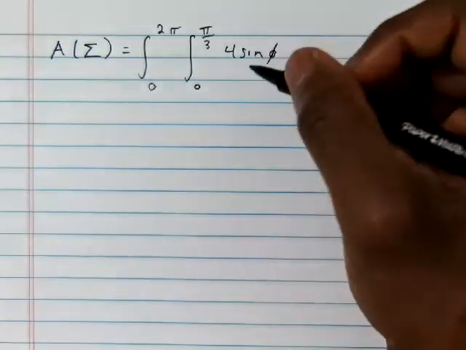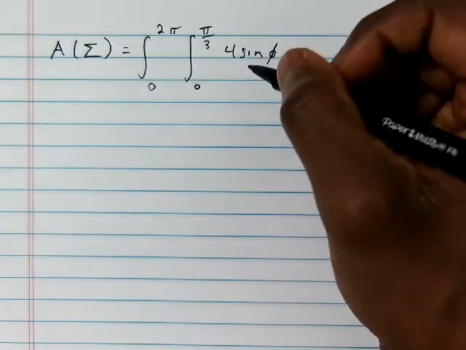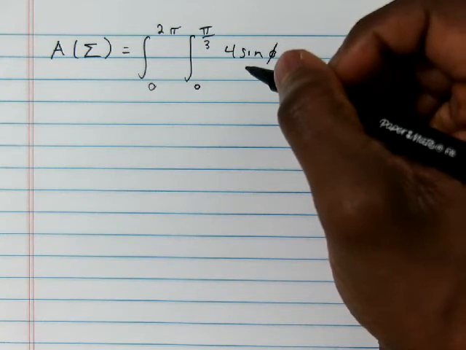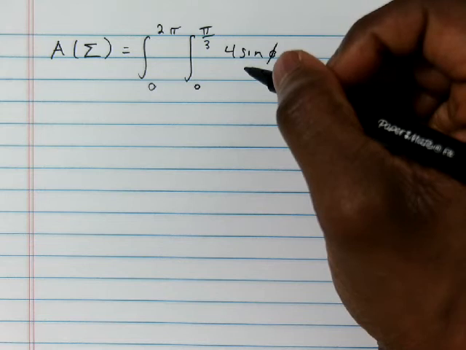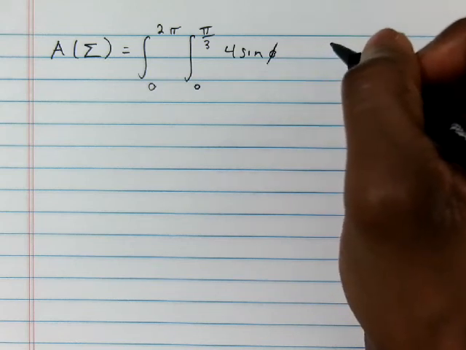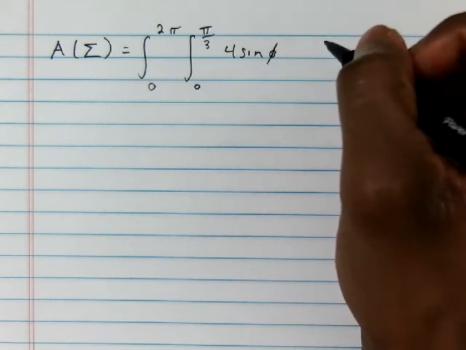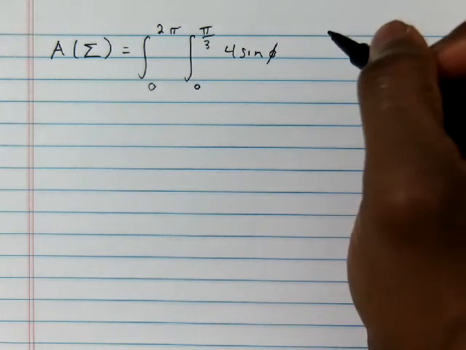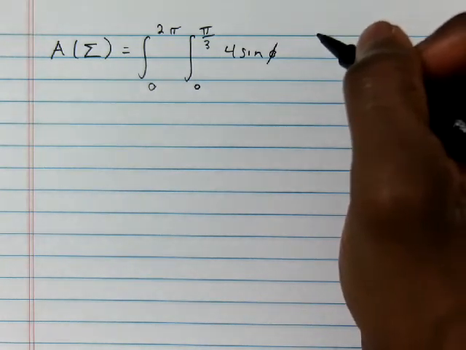Another thing to notice here is that this is not a triple integral, nor is it an integral where we set it up using spherical coordinates. So you would not put that factor rho squared sine phi in here. That's for triple integrals when you set up the region you're integrating over using spherical coordinates.